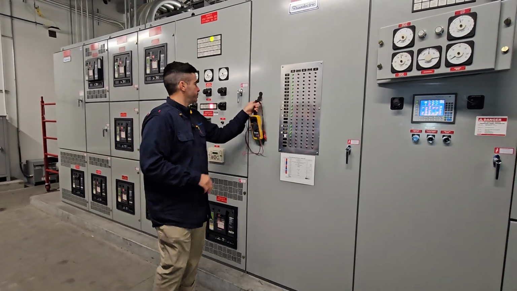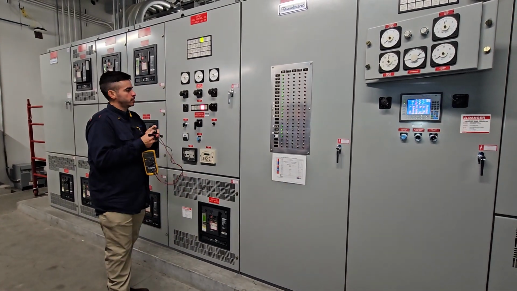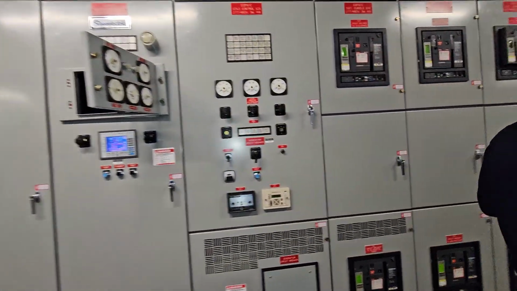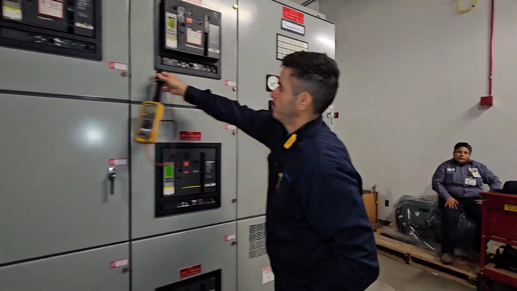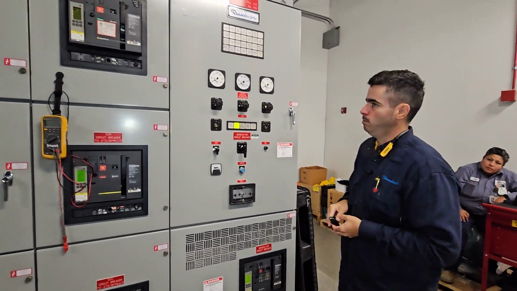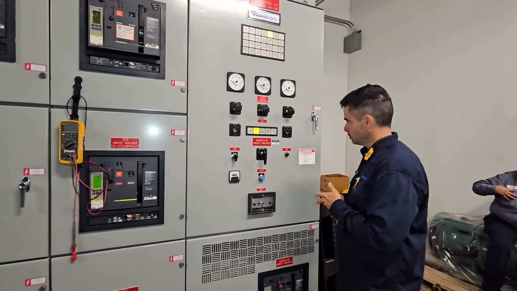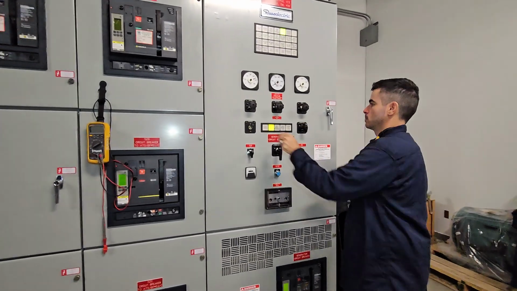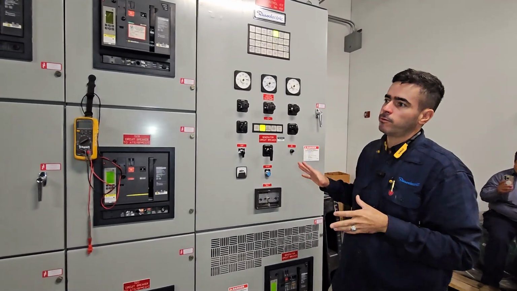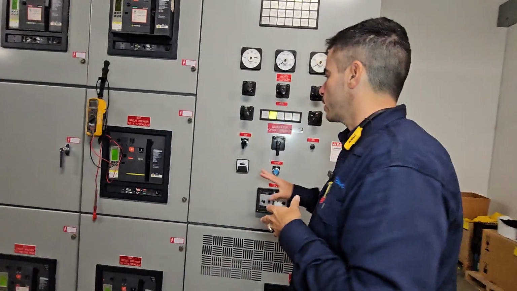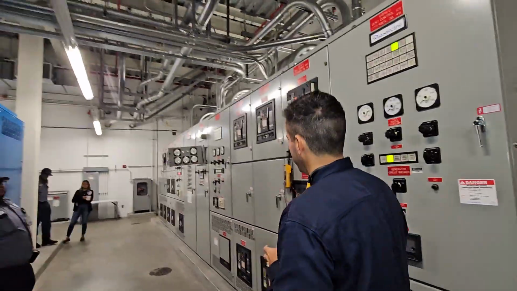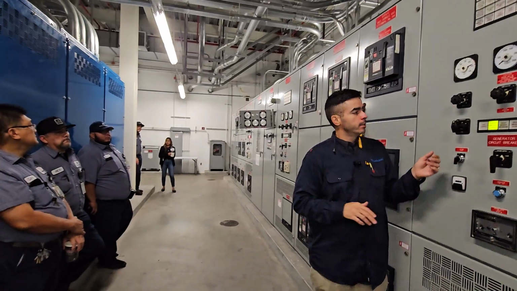So now we're gonna do the same thing, but on the other side. We're gonna need this handle, and we're gonna need this panel. I don't need my meter anymore, but I'm gonna put it to run. Now here we're gonna be very careful. We already have one generator on the bus. We don't wanna close the second generator to the bus unless we know that we are on phase.